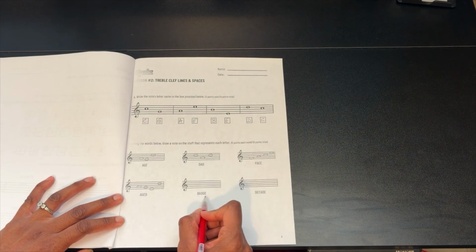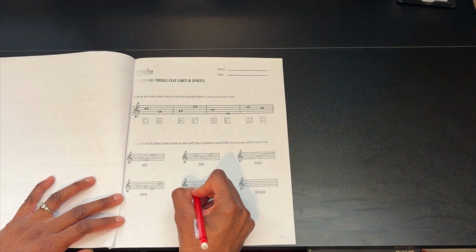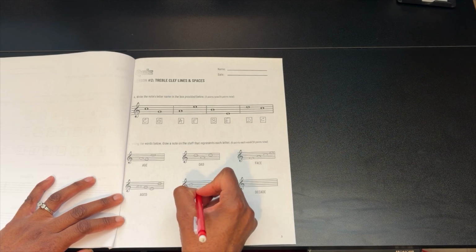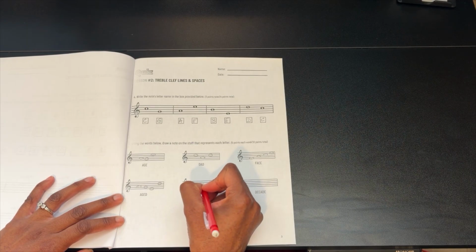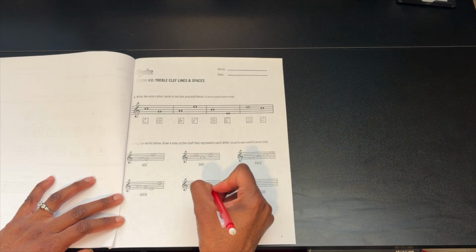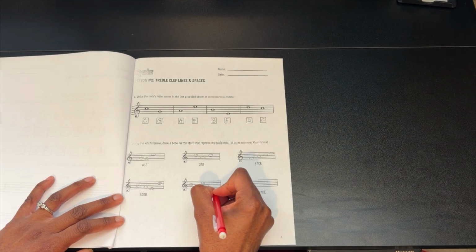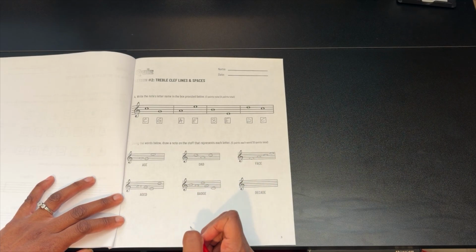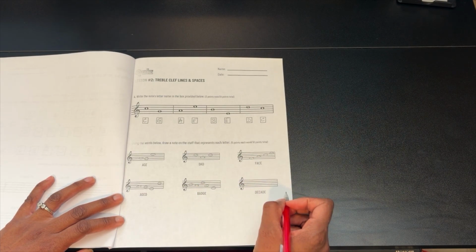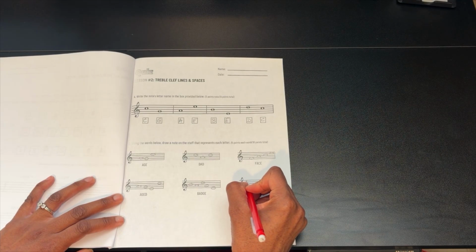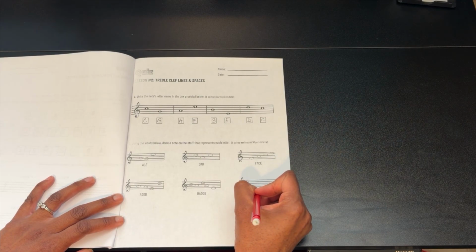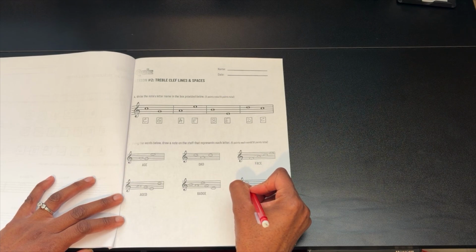Next word, badge. We need a note for B. I'm going to put it on the third line. We need a note for A, second space. We need a note for D, fourth line. We need a note for G, second line. We need a note for E, first line. Decade. We need a note for D. We need a note for E. I'm going to put it on the first line.